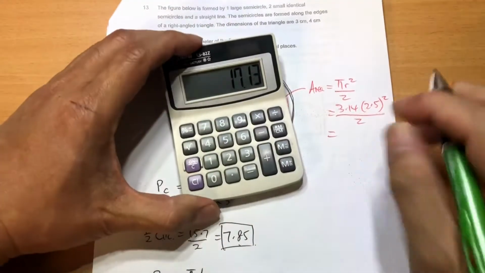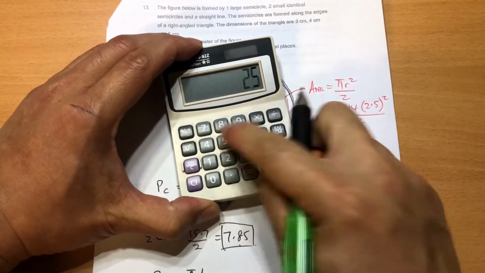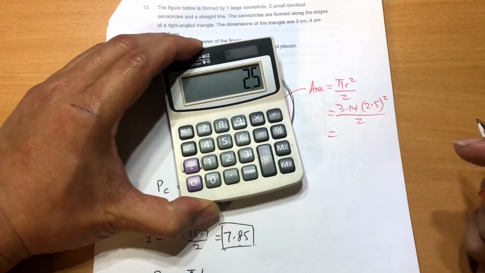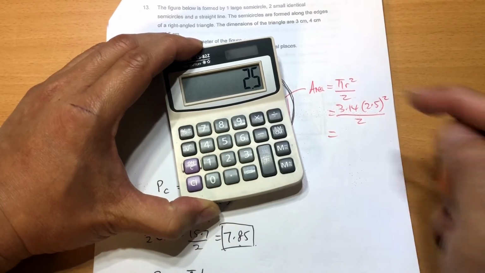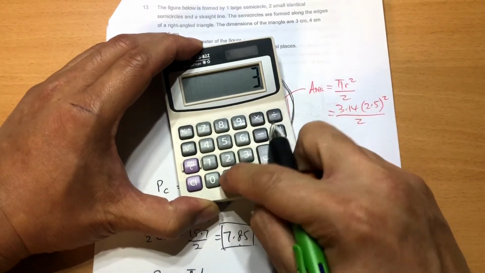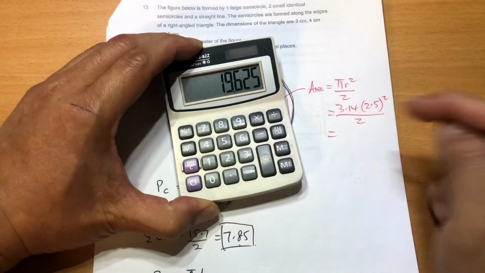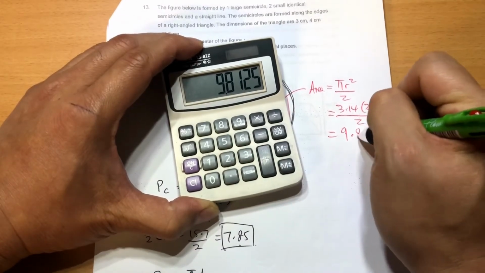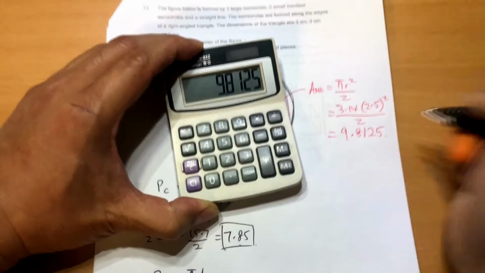So let's do that. I don't have a squared button here on my calculator because it's a very simple one. I'm sure you've got a squared button on yours. 2.5 times 2.5, that's basically squared, times 3.14 equals, divided by 2, and that's 9.8125.